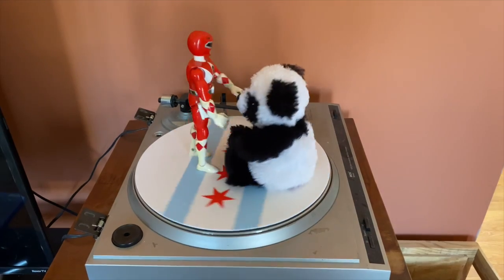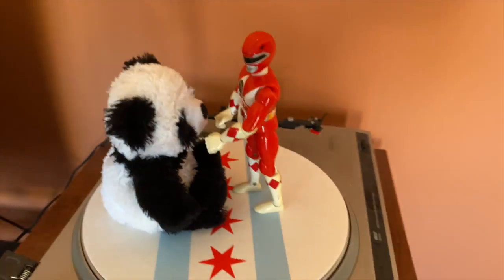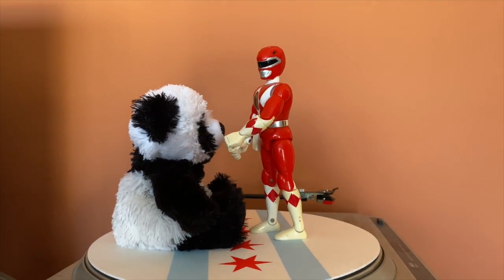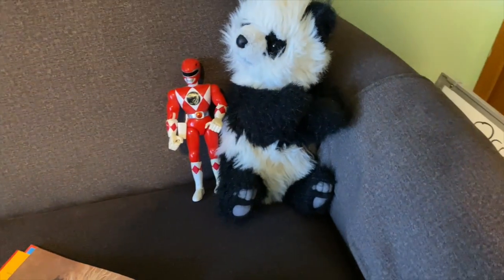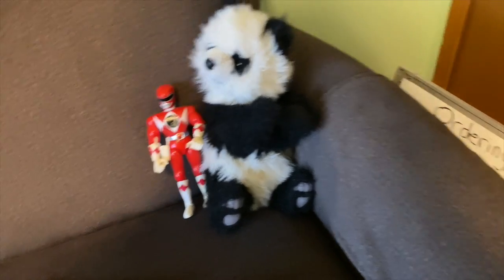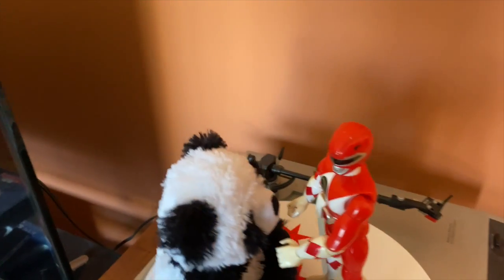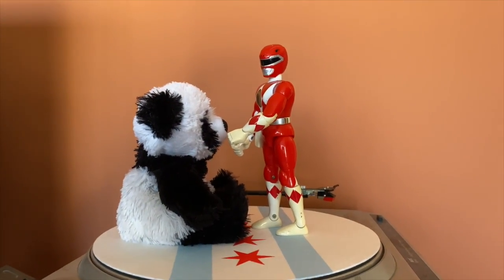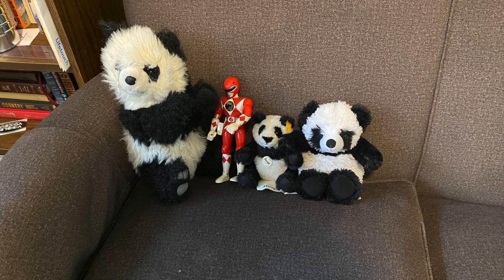So now we're going to go the other way, and I see over here we've got Rasheed and the Red Power Ranger playing around on the merry-go-round. So I'm going to stop the merry-go-round for a second, and you can see that Rasheed is shorter than the Red Power Ranger. But a little bit later in the day, when the Red Power Ranger is reading a book with Leo, I can see that Leo's taller than the Red Power Ranger. Leo's taller than the Red Ranger. So if Rasheed is shorter than the Red Ranger, and Leo's taller than the Red Ranger, I know that Rasheed is shorter than Leo.